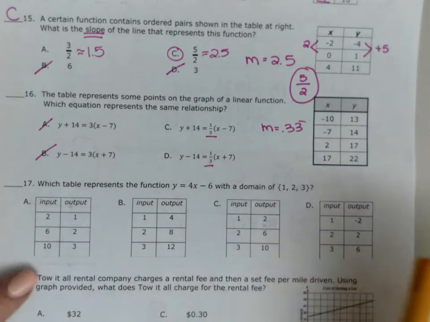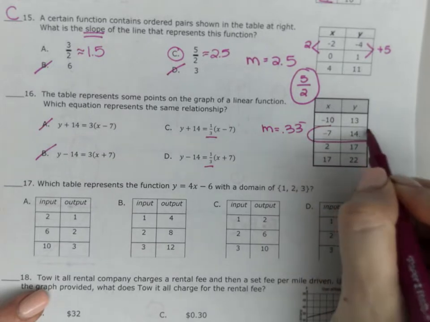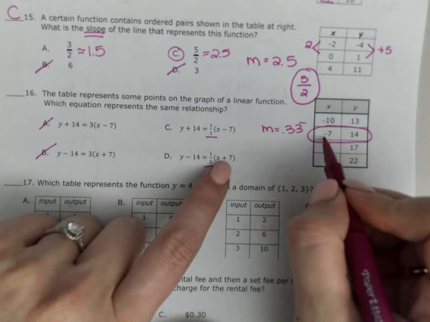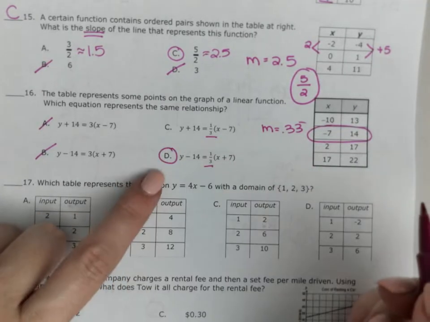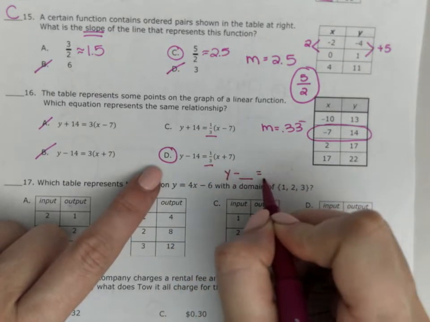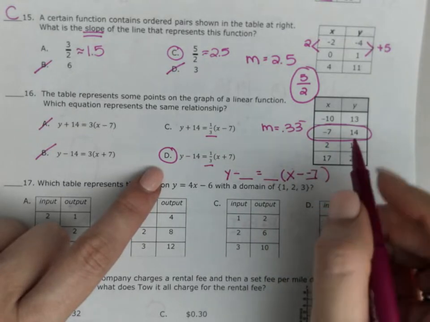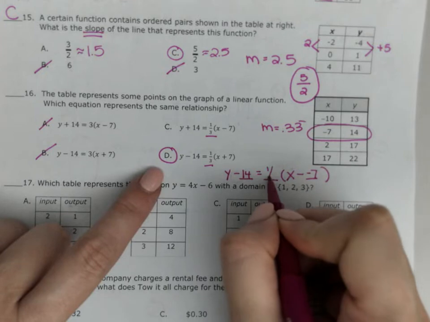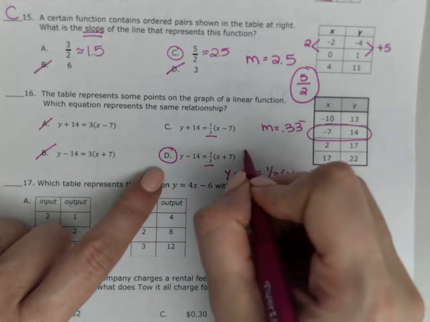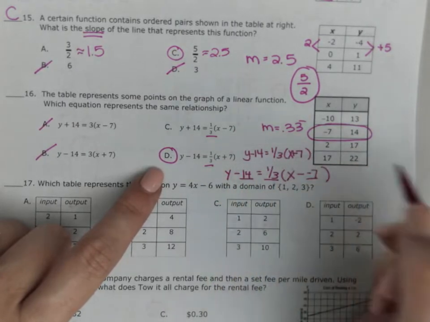All right, so now I've got to figure out which point matches up. So they're using this negative 7, 14. But remember, your x is a liar, so it actually needs to be positive 7. So the answer is D. This is also point slope form, so y minus blank equals blank, parentheses x minus blank. So the negative 7 would go here, 14 goes here, 1/3 goes here. What makes Miss Smith unhappy? The double negative, so it's y minus 14 equals 1/3 x plus 7.